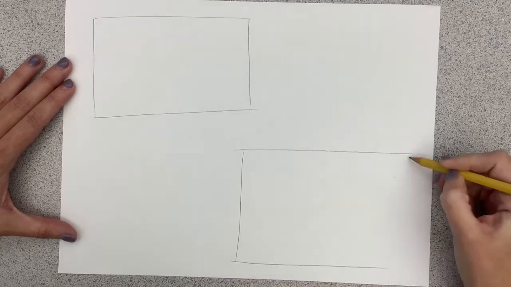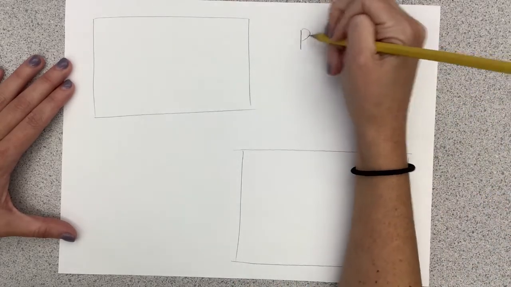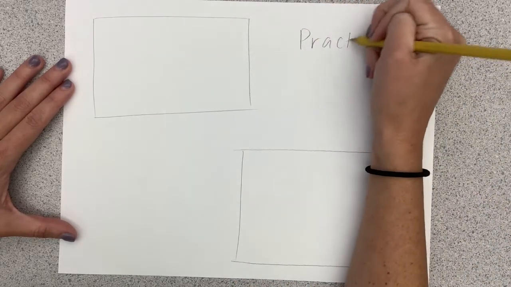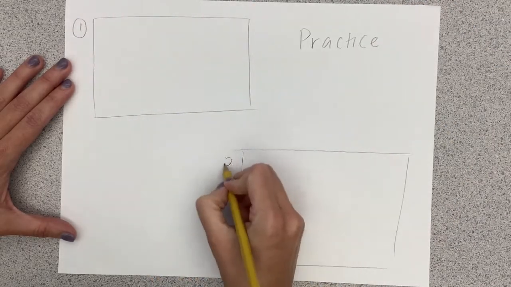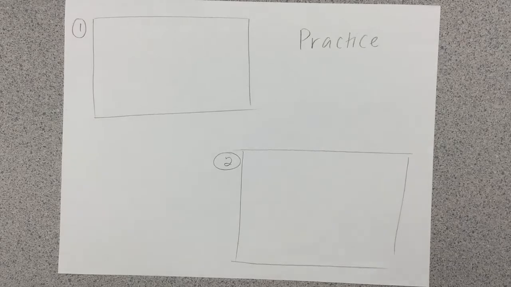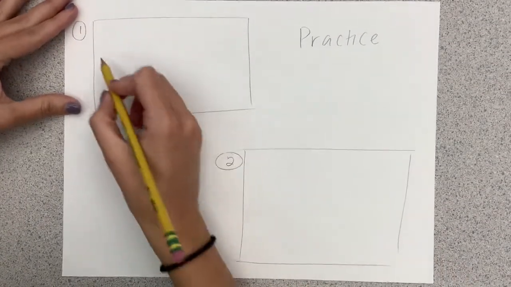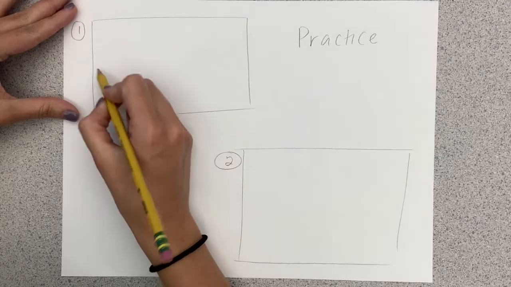You can do that by making 2 rectangles. I'm writing practice just so that I remember. If you want to leave space for a third, that works too. Once I have my rectangles, I am going to start by creating my landscape.